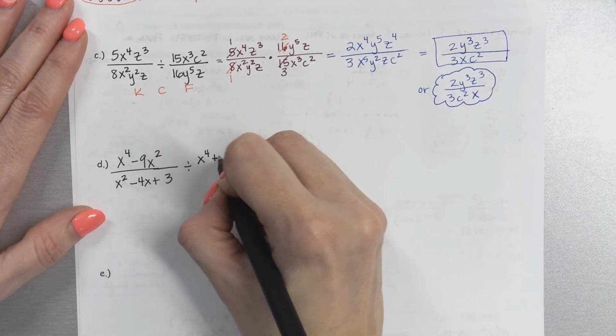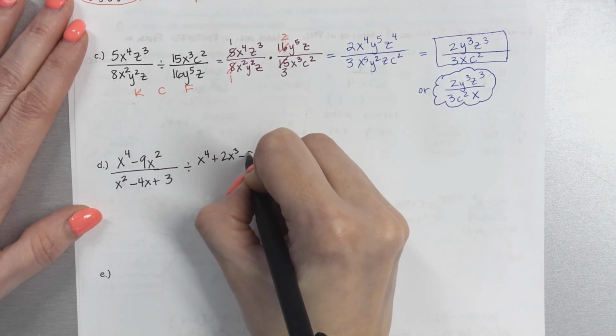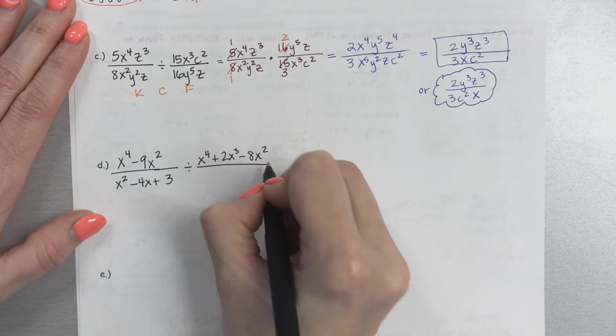Okay, so x squared minus 4. Okay, so x to the 4 plus 2x cubed minus 8x squared over.